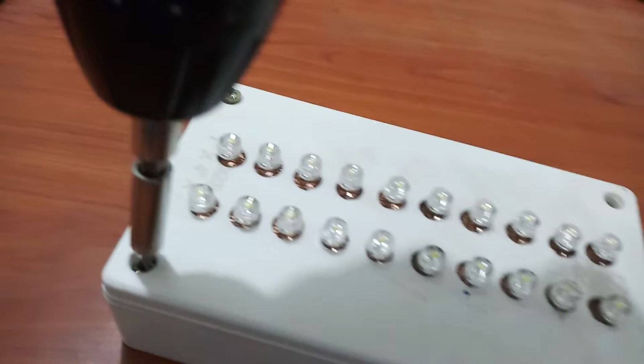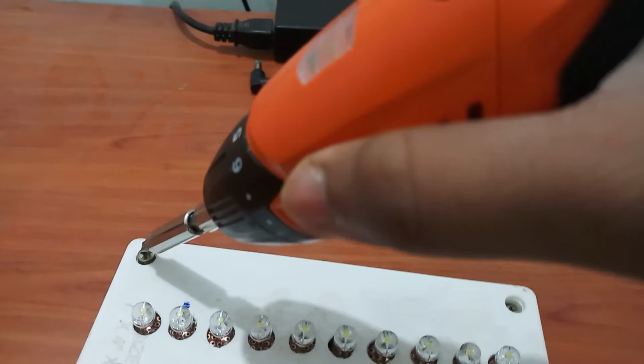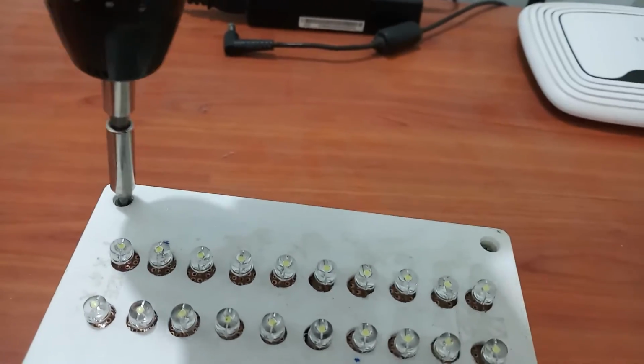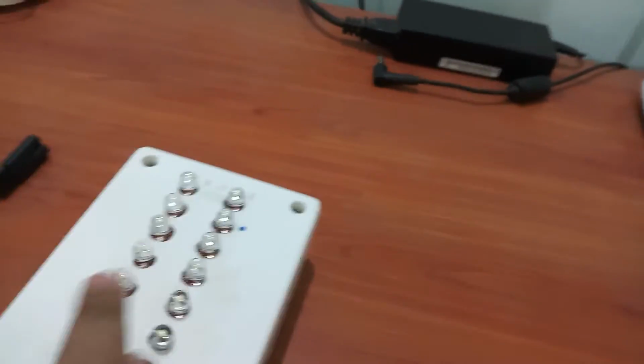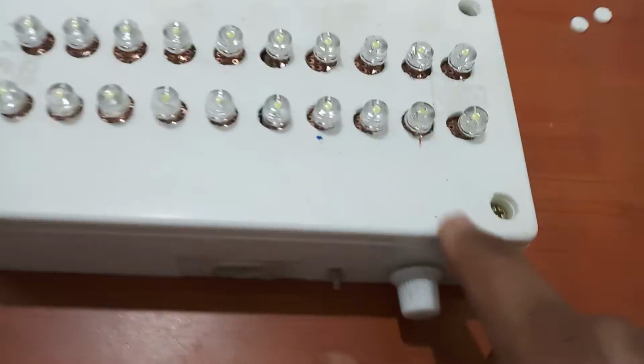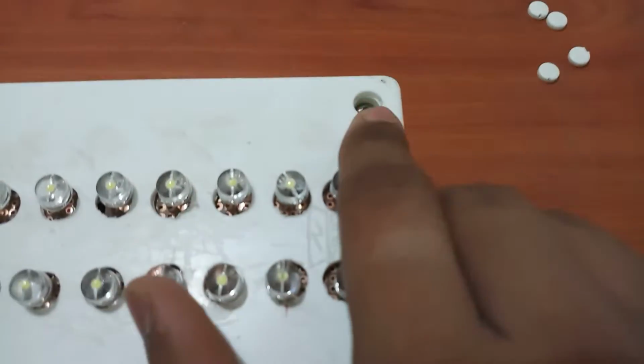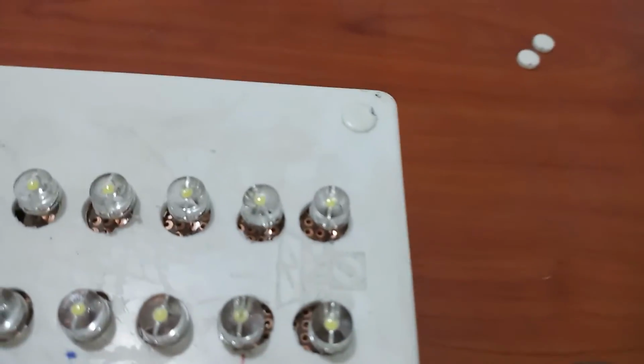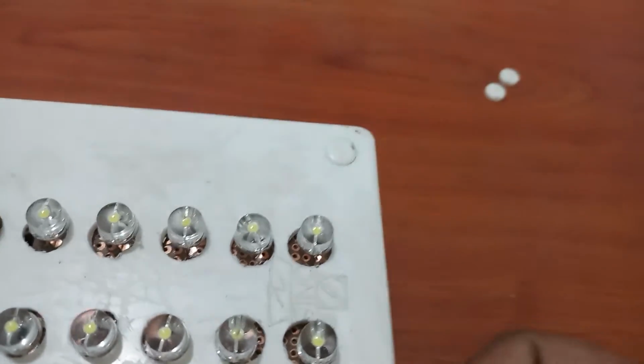And now I am just tightening the screws. Yeah, and now the screws are all perfectly tightened, and you can just see. Now this is the top cover, so that the screws will not be visible. And now I am just covering this one, and you just need to keep the plastic one above, and you need to press this one.